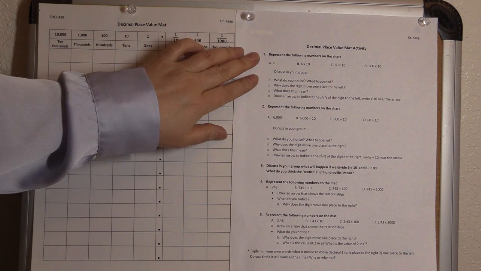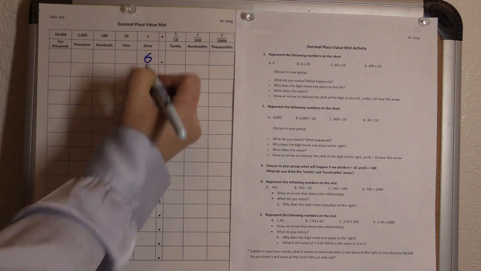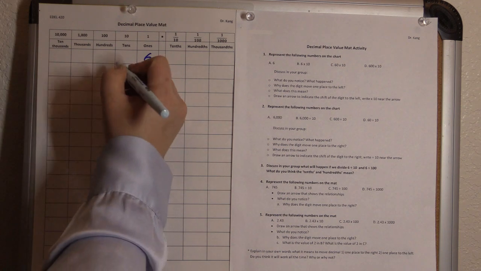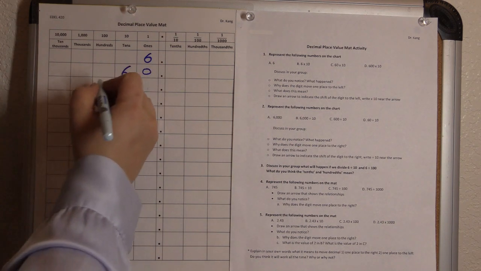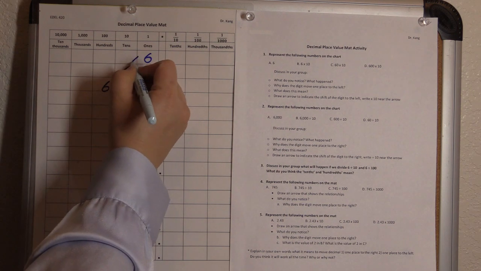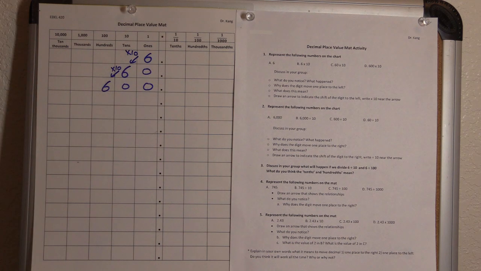So let's do the first part in here. I want to multiply 6 a couple of times by 10. Let's do 6. If I multiply 6 times 10, what is the number? It's going to be 60. And if I multiply one more time, it's going to be 600. So can anybody tell me any pattern you notice from here? What pattern do you see? If I multiply a number by 10, what happened to my number?